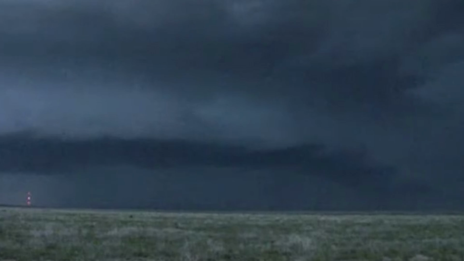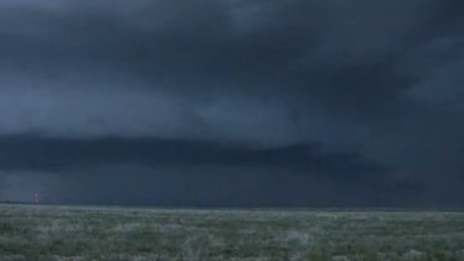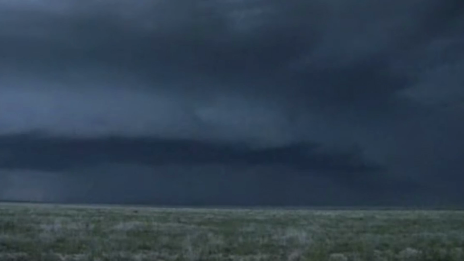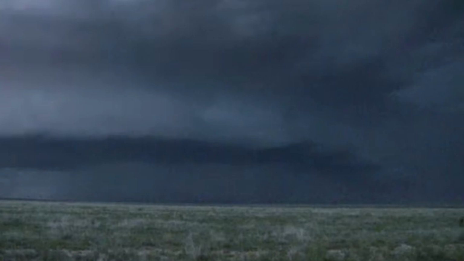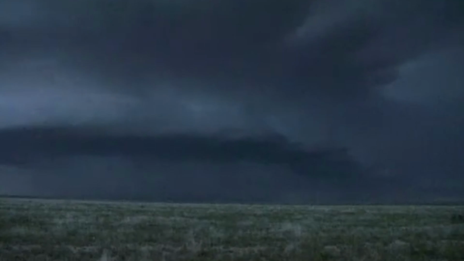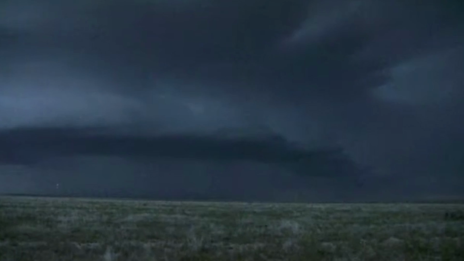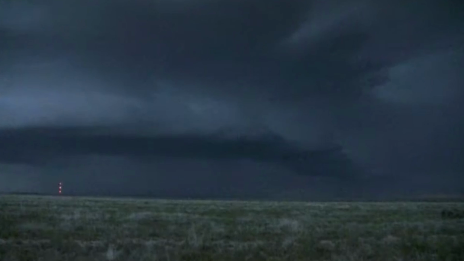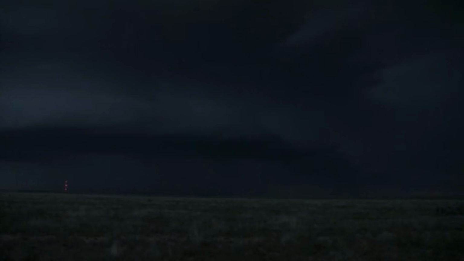And then lastly, this will be the toughest one. This is a lightning clip shot from May 15th, 2010. This was down near Pueblo, Colorado. And what I'd like to do is convert this old school SD video. Can we upscale this to a 4K, 120 frames per second, amazing lightning strike video? That's gonna be tough, so we'll see. But those are the clips that we're gonna be dealing with.